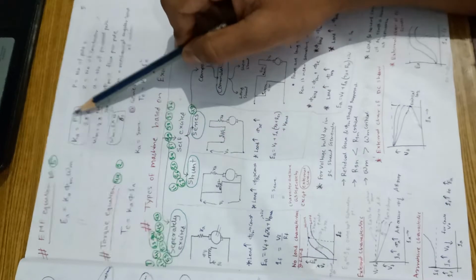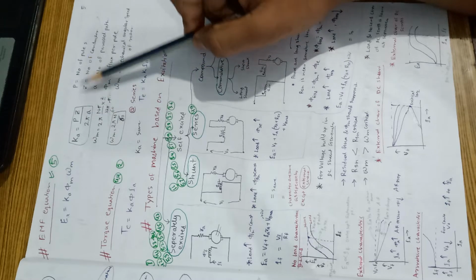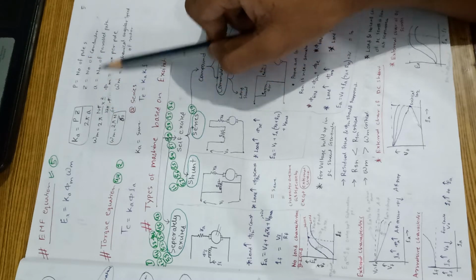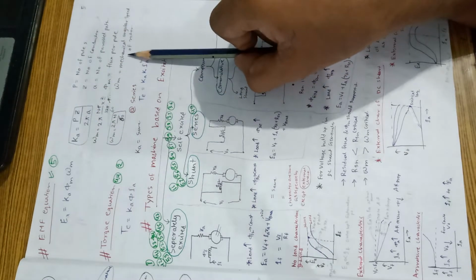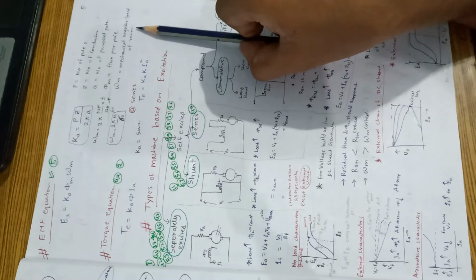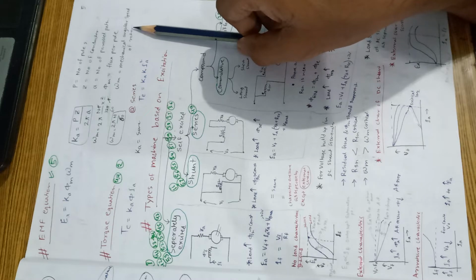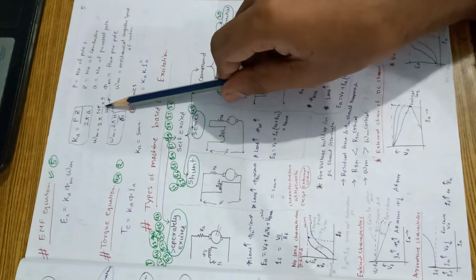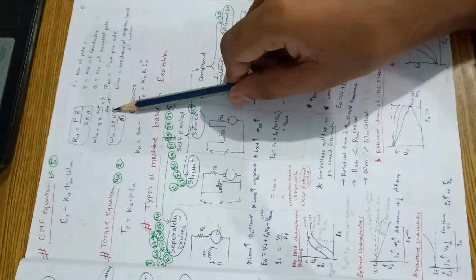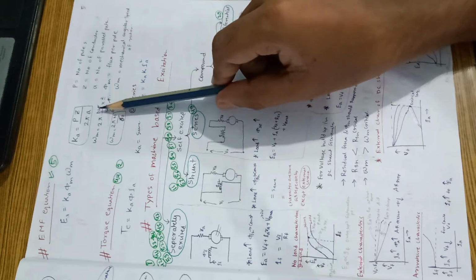Ka is PZ upon 2 pi a, where P is the number of poles, Z is the number of conductors, A is the number of parallel paths, phi m is the flux per pole, and omega m is the mechanical angular speed of the rotor. We know the electrical speed is 2 pi f. Similarly, in place of f we can put np by 120.